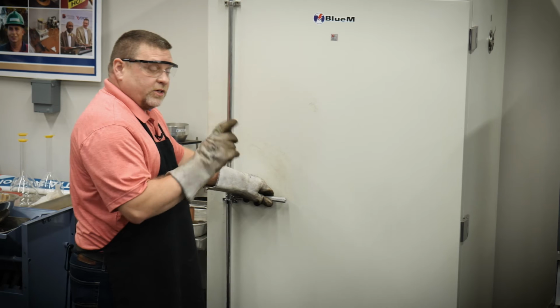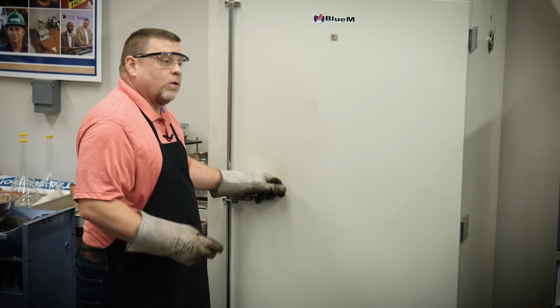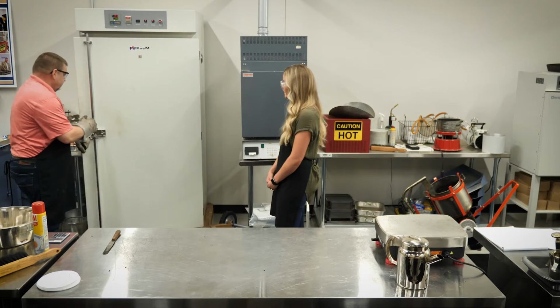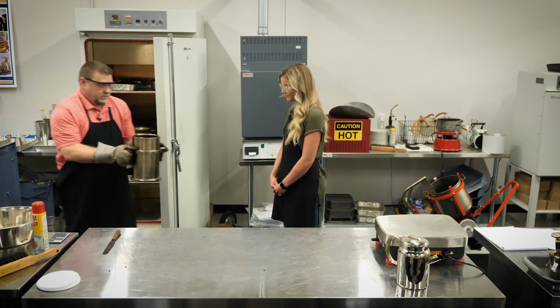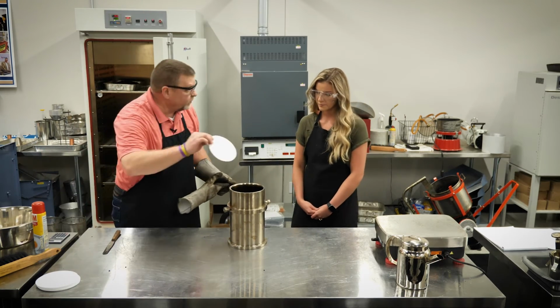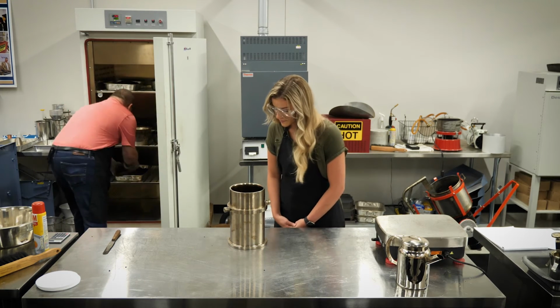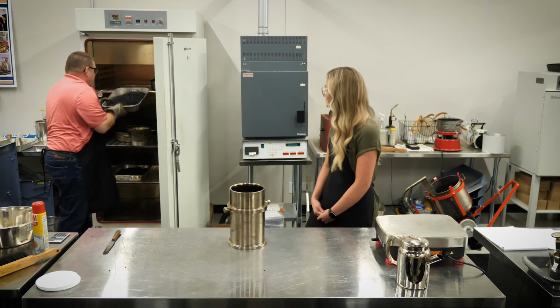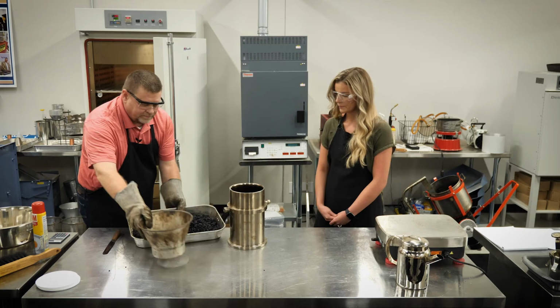Now that we've conditioned our sample for the proper amount of time, 2 hours, we're going to make our specimen. Okay. To do that, we need a mold. And we put a paper disc on bottom so it doesn't stick. Okay. Here's our specimen and a funnel.